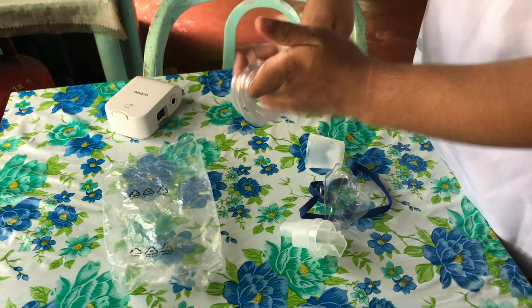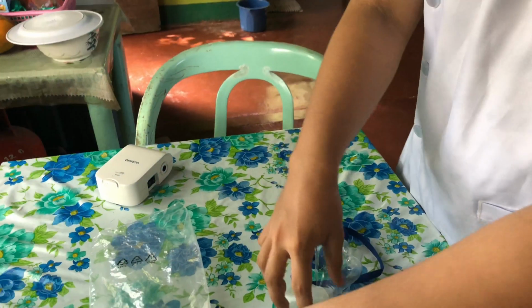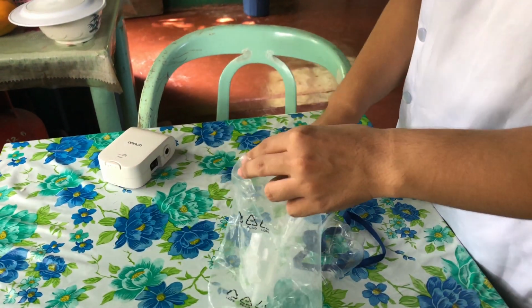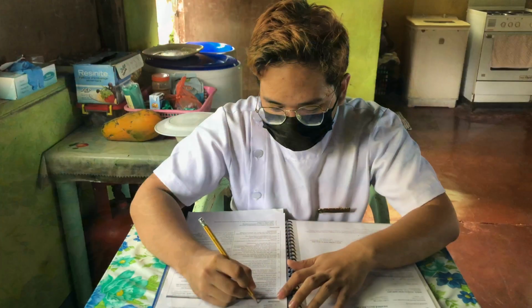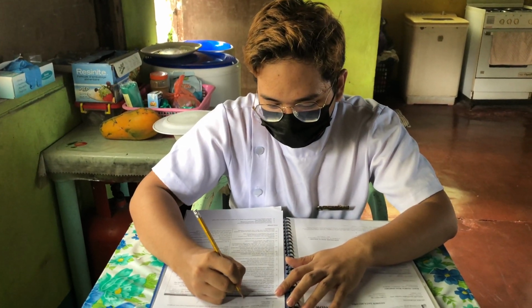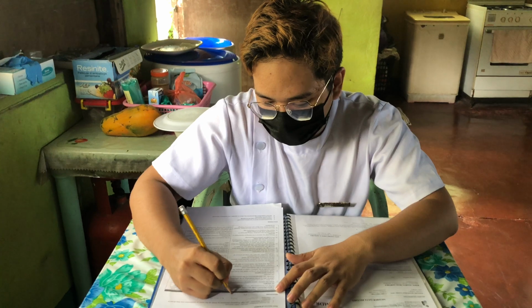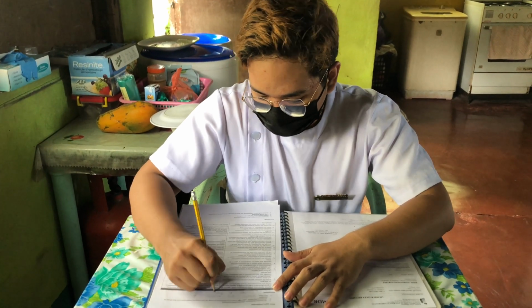Retain the equipment in a polythene bag for the patient's next administration. To prevent infection, the equipment should be changed every 24 hours. Document the nursing practice appropriately. Monitor adverse effects and report any abnormal findings immediately.